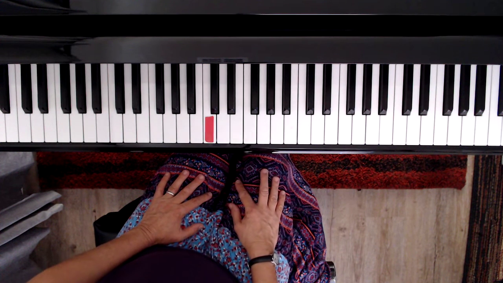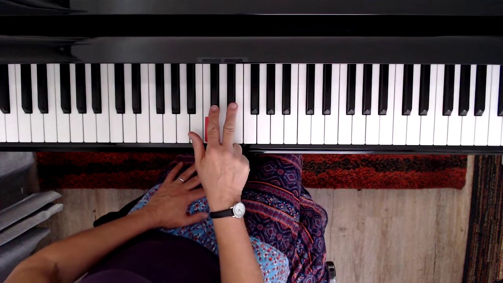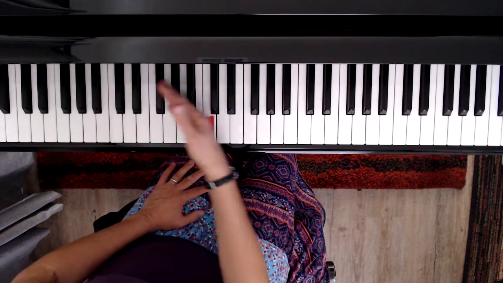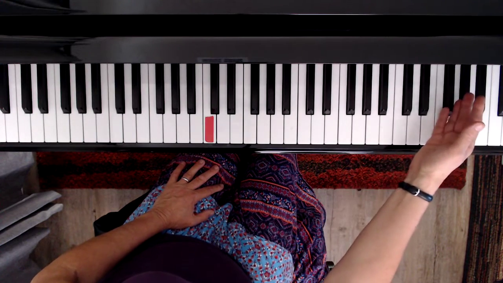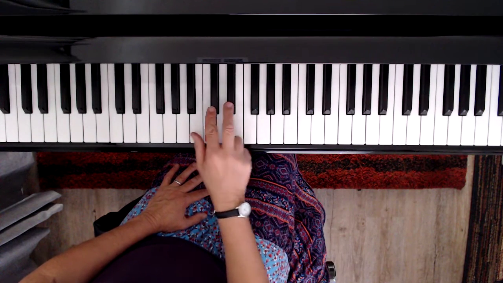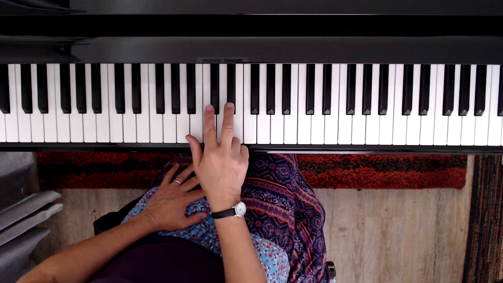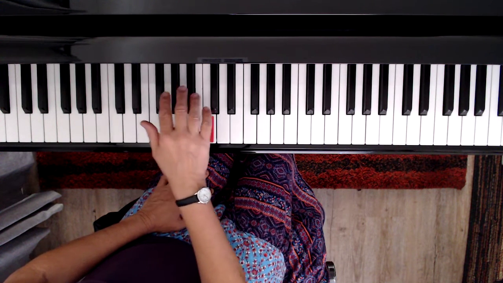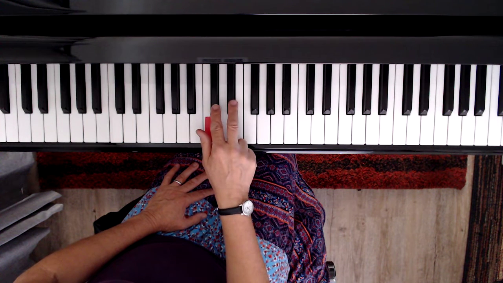Hi, today we're going to learn about the group of two black keys. I like to think of the piano as a music street, and the groups of 2 and 3 remind me of houses on Music Street. Let's think about these two.